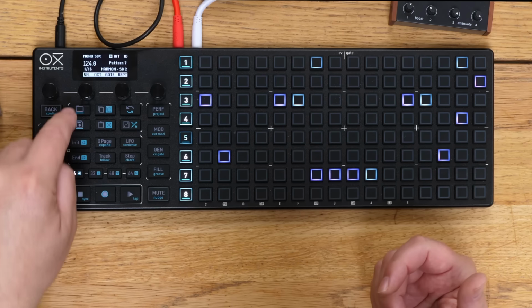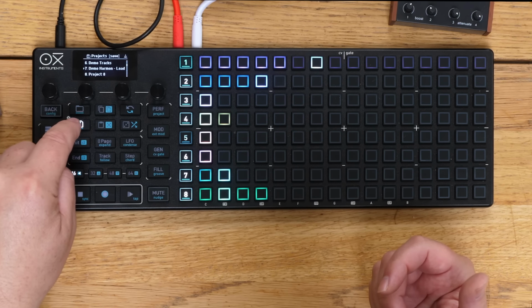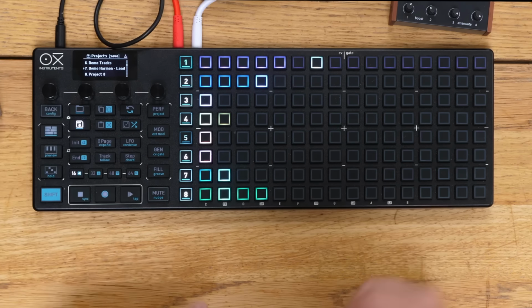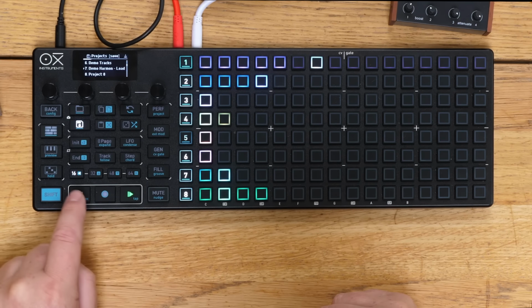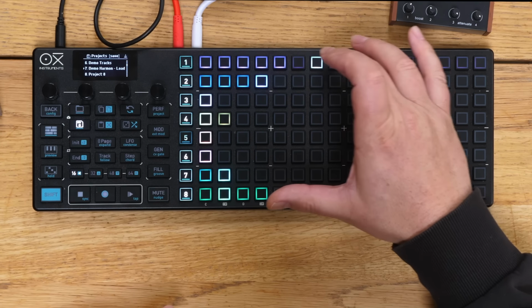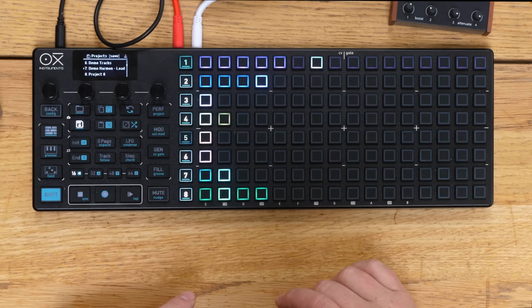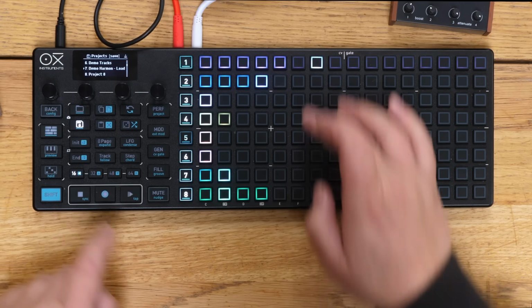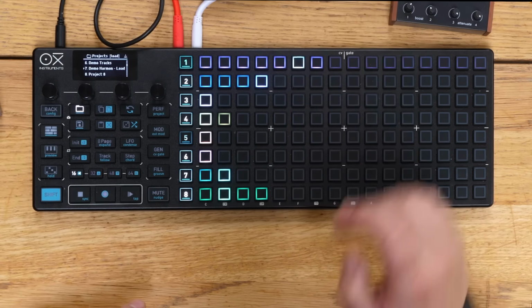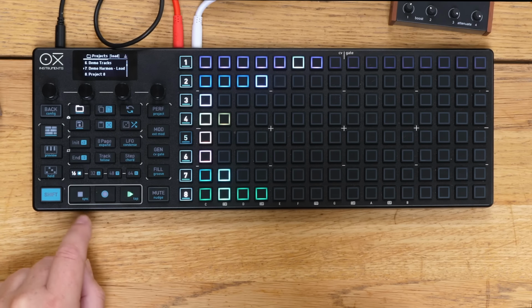I might just save that. Save, not load. Save. Let's load the new one with nothing in it. That one's got nothing in it there. So, and now let's, one save there, not load. Let's load that one.